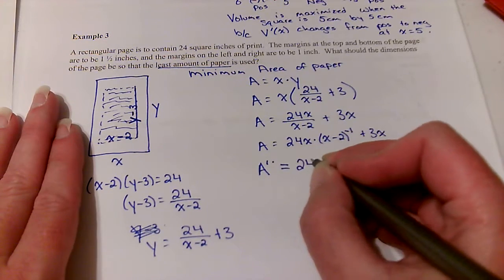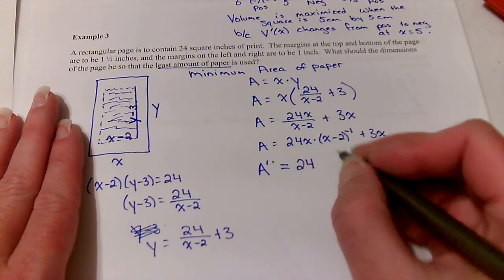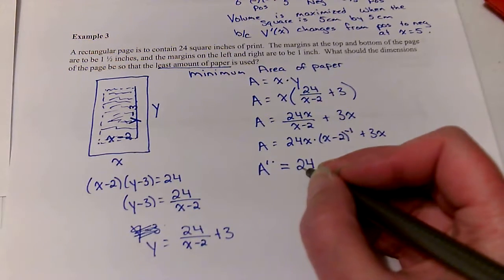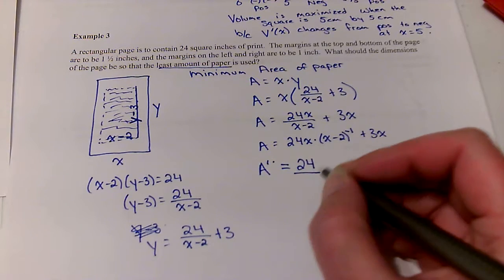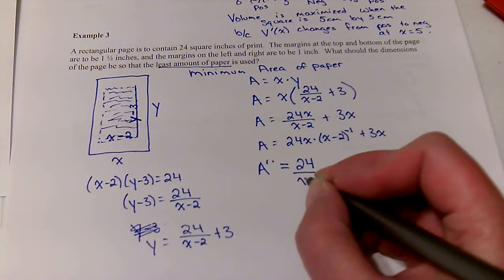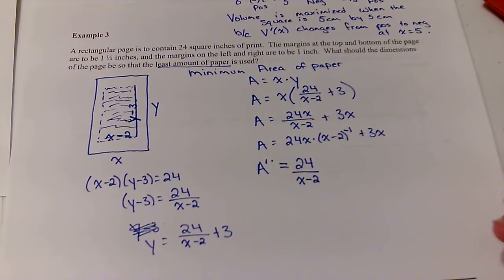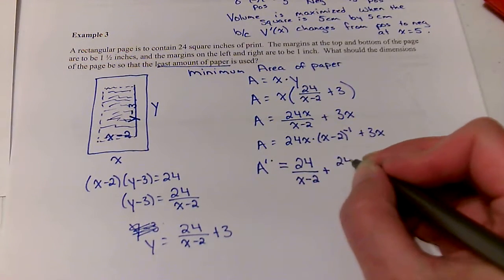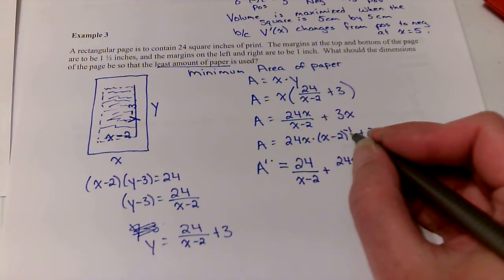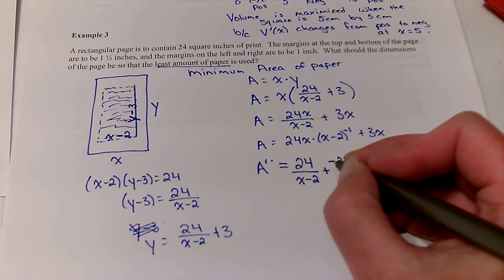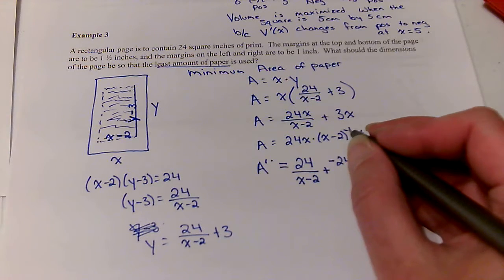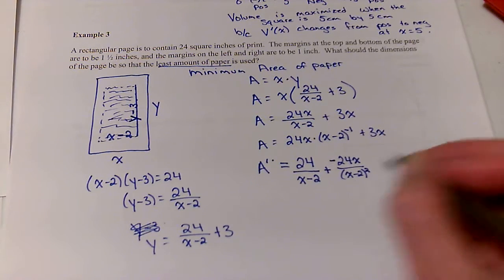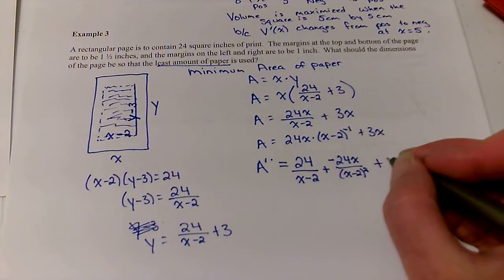The derivative of the first is 24 times the second, plus the first times the derivative of the second, which would end up being a negative 1 in front, that to the negative 2, times the derivative of the inside, plus 3.